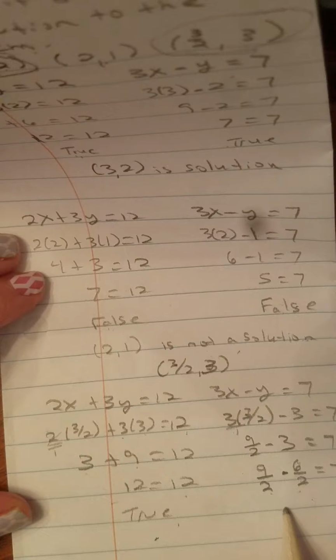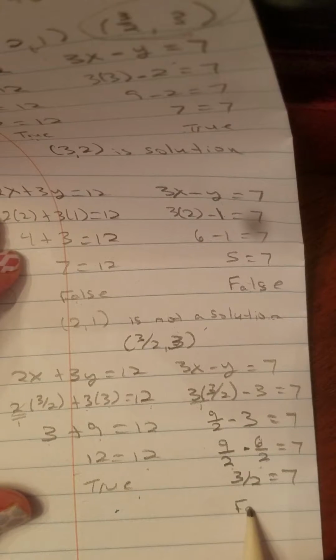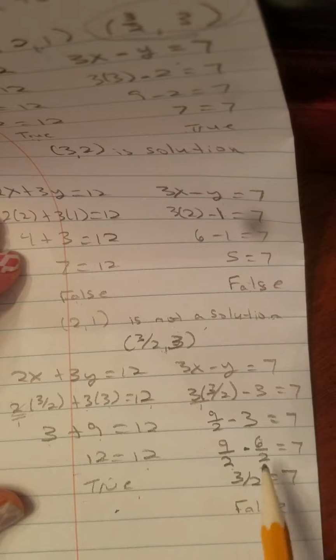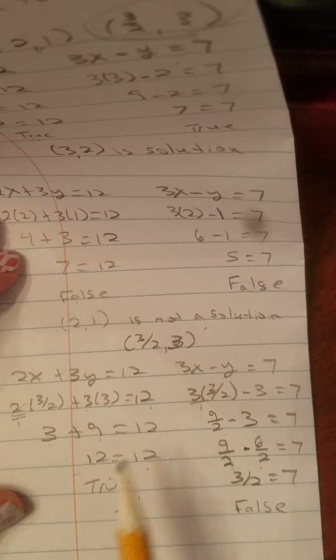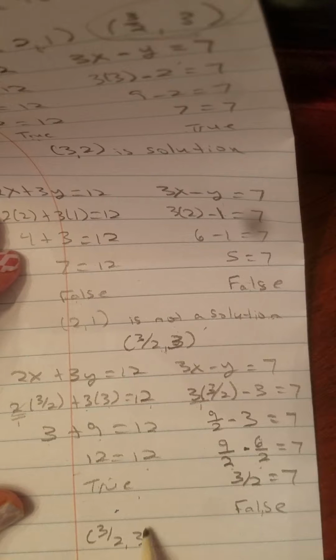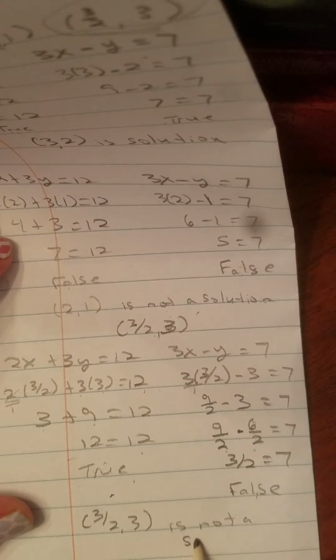So you end up with 3 halves equals 7. Well, that's false. So remember, this has to work for both equations, or if you had 3 equations, they have to work for all the equations to be a solution. So since one of them is false, you would say that this point here is not a solution. All right?